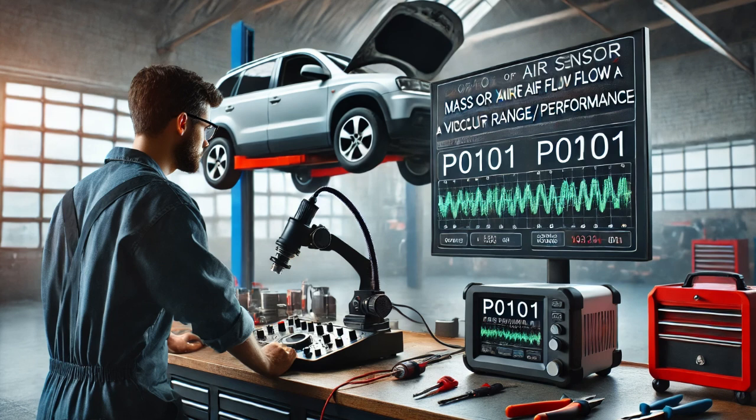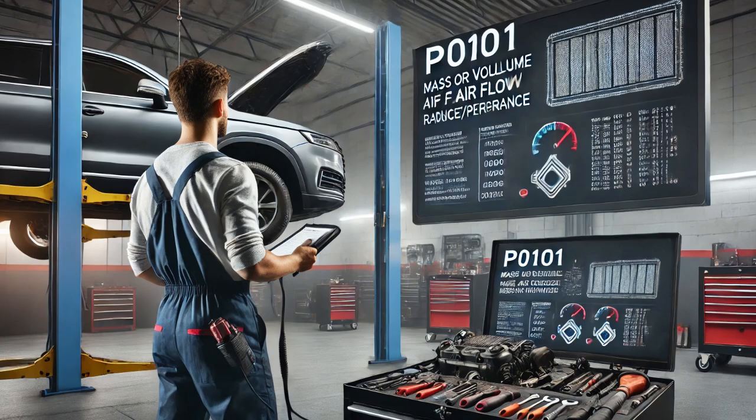At this point, I decided to back-probe the MAF sensor signal wire and monitor its signal on a lab scope while the engine was idling. When I snapped the throttle, the MAF sensor signal was below specification and did not increase at the expected rate, confirming that the sensor was not functioning correctly.